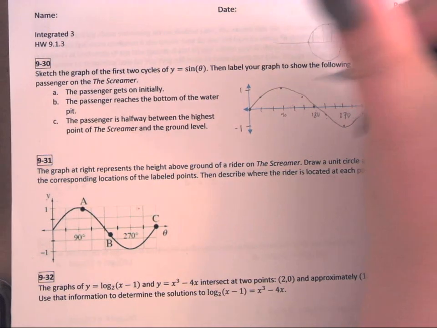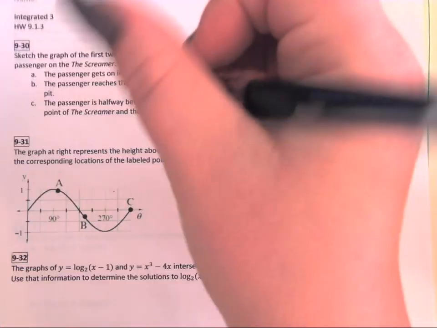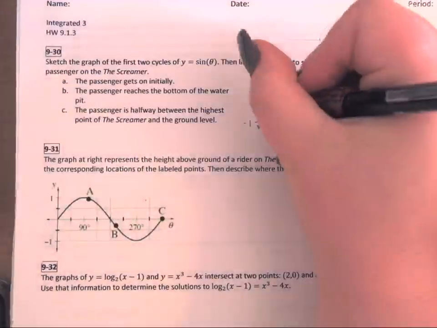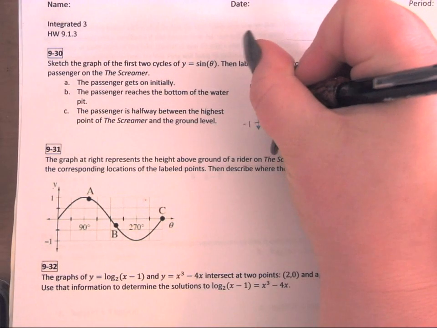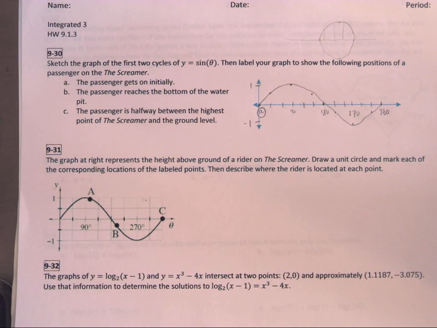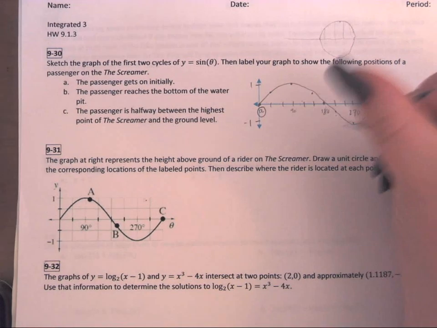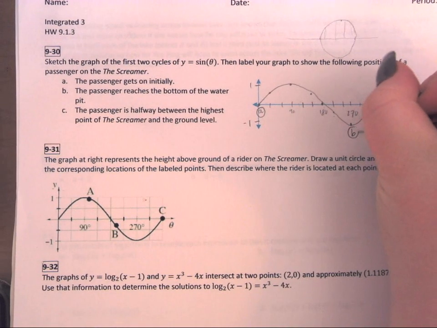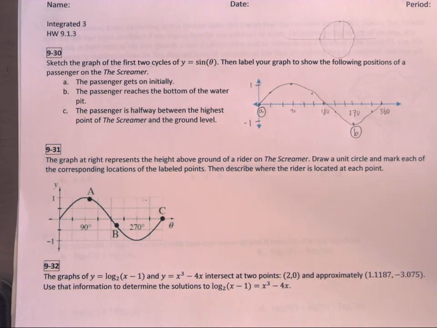Okay, so the passenger gets on initially. I'll just label them by the letter. So this is where the passenger gets on initially, and the passenger reaches the bottom of the water pit. That's here. And then the passenger is halfway between the highest point of the screamer and the ground level.